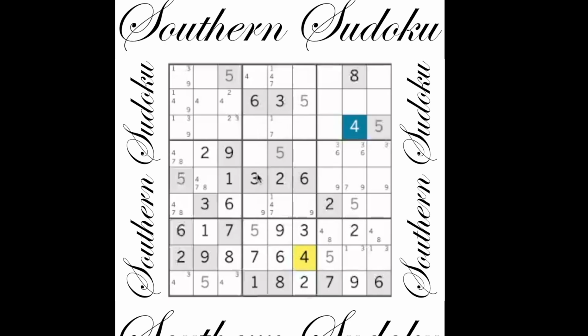Let's look at this line 4. We got a 2 here and a 2 here, which means 2 has to be in one of those 2. We have a 3, we need a 4. Four open squares, and a 4 can be in 3 of them.